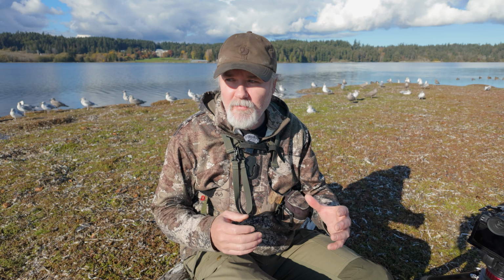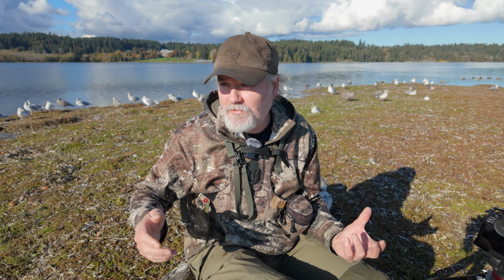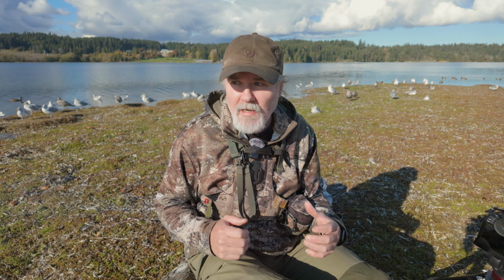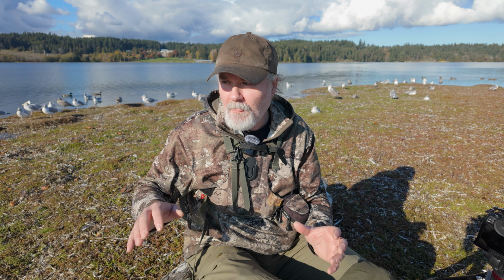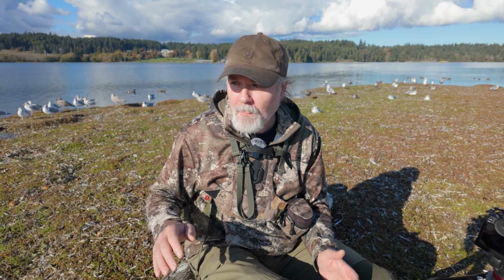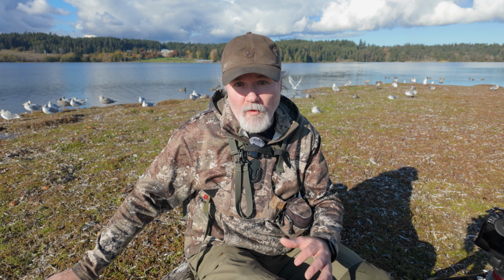Again, sometimes some of these variables you just can't get around. There's reeds there, there's a bunch of logs there. You can't get low enough, so sometimes there's nothing you can do about it. You can only isolate your subject so much depending on the environment you're in. Logs, reeds, grasses, sometimes you just can't get around it. But when you have the opportunity to approach from lower, always do that.